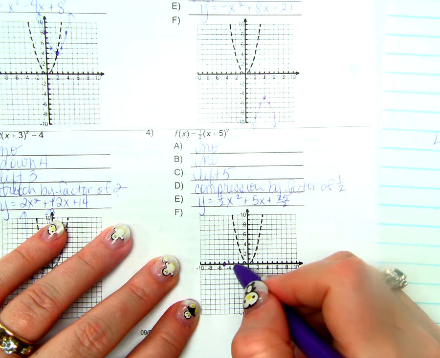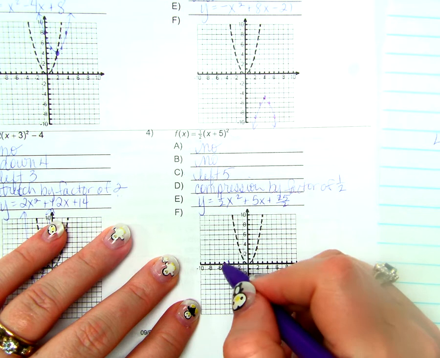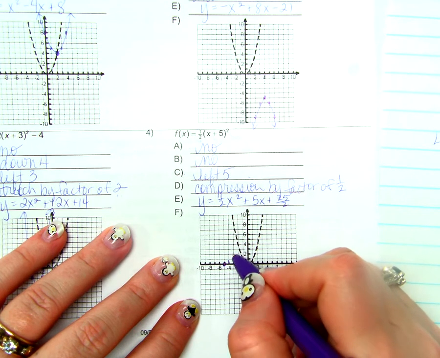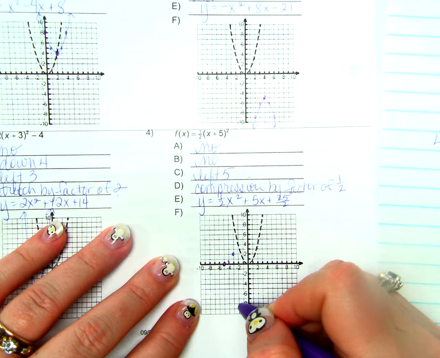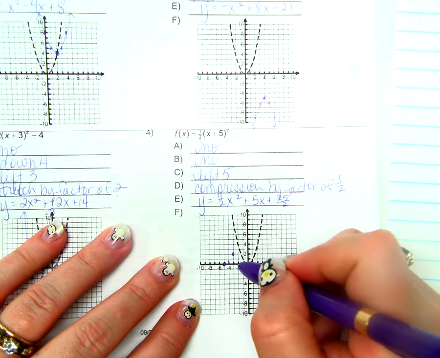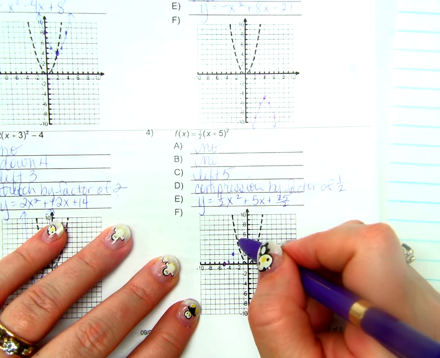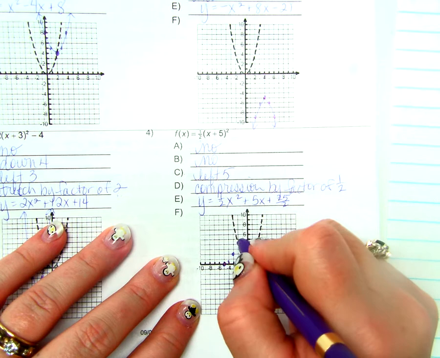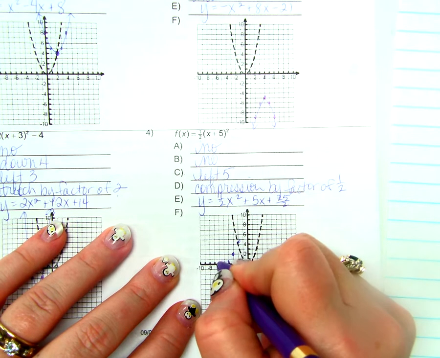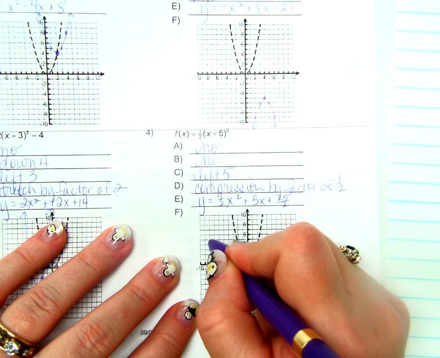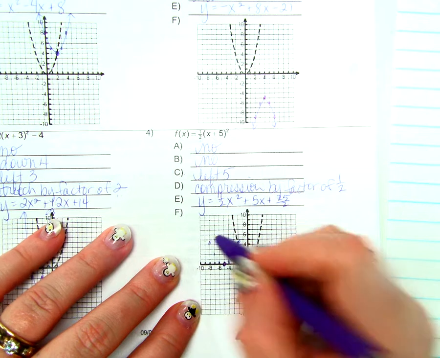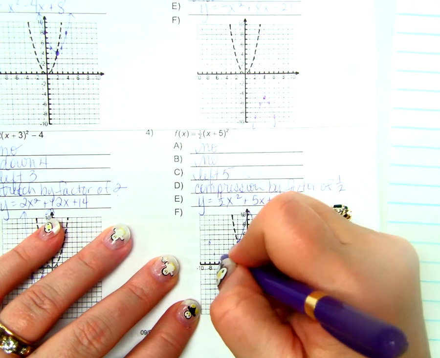Instead of going over 2 and up 4, we're going to go over 2 and up half of 4, which is 2. Instead of going over 3 and up 9, we'd go half of that, which is 4 1/2. I know parabolas are symmetric, so I can do the same thing on the other side. And then draw my parabola.